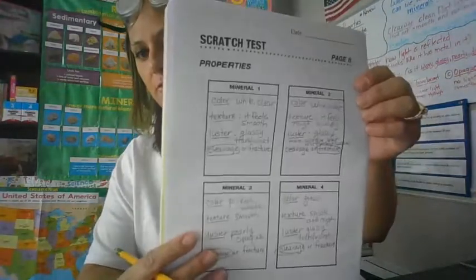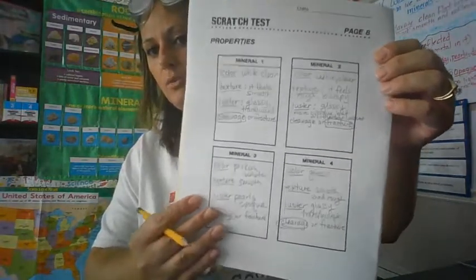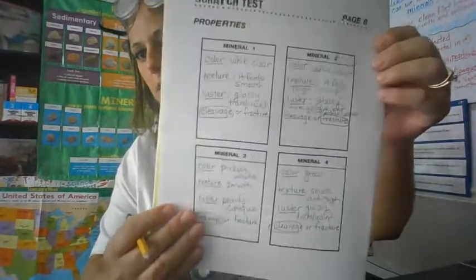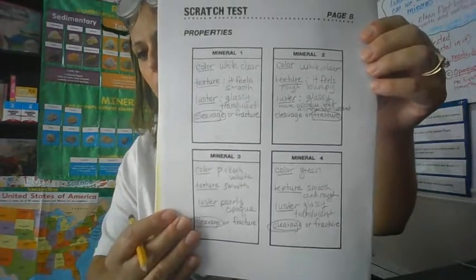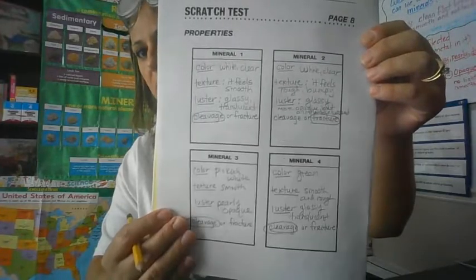Okay, and this, my friends, is lesson 2. I'm going to hold that up there, and you can go ahead and jot that down in your notebook. In our next lesson, we are going to identify what these minerals are.